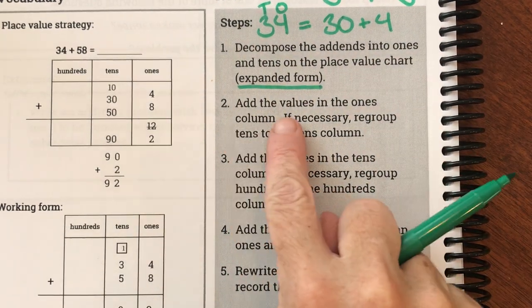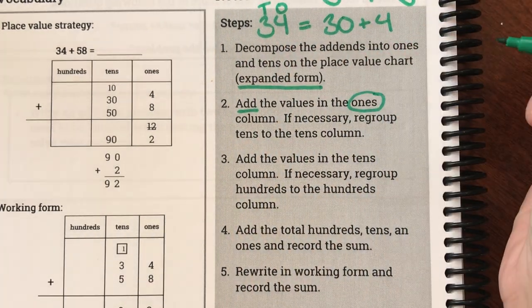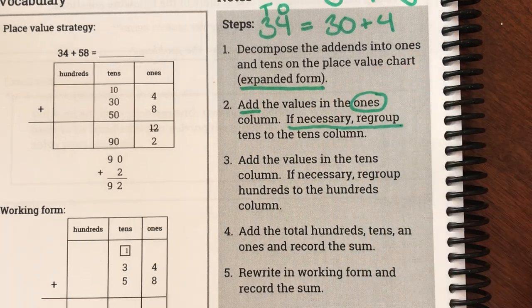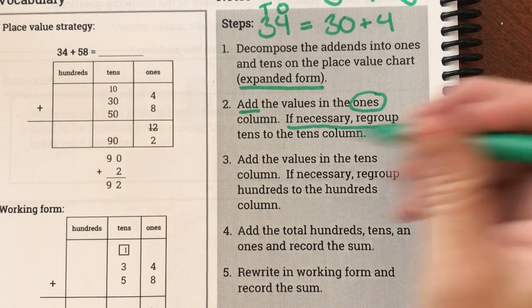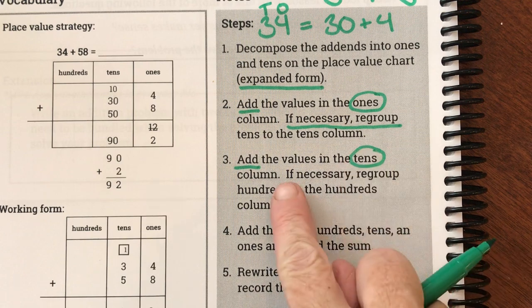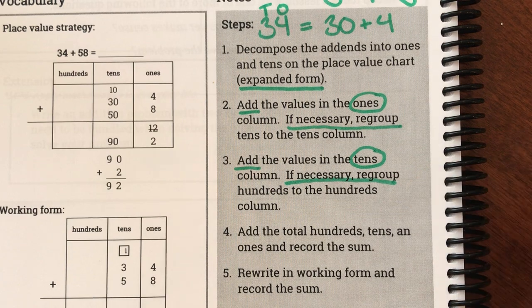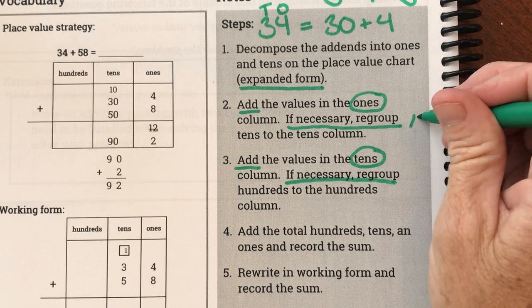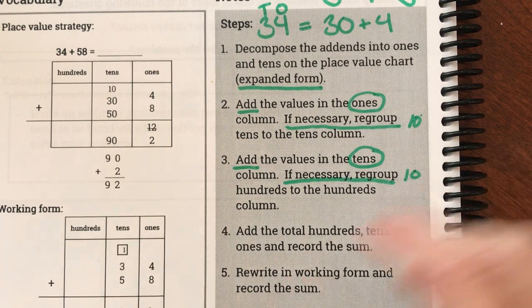Step 2 says add the values in the ones column. Remember, we always add ones first. If necessary, regroup. Just like we did with the draw a picture strategy, we added ones first, and then we only regroup or bundle if we need to. Then we add the value in the tens, and if necessary, regroup. Again, we only regroup if we need to. And hopefully, boys and girls, you remember when do we need to regroup? When we have 10 of them, right? When you have 10, you regroup 10 of them.